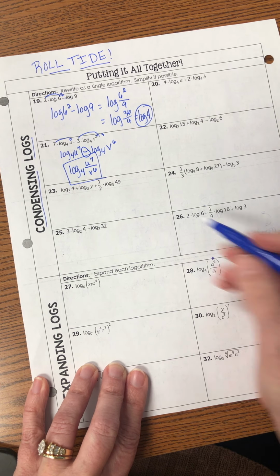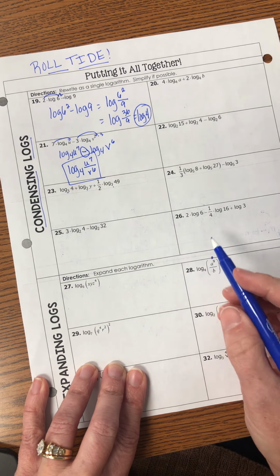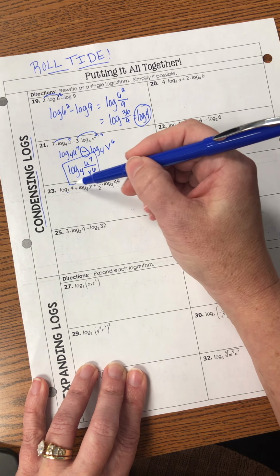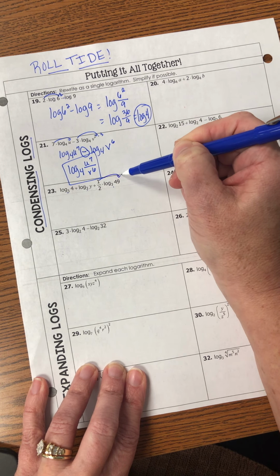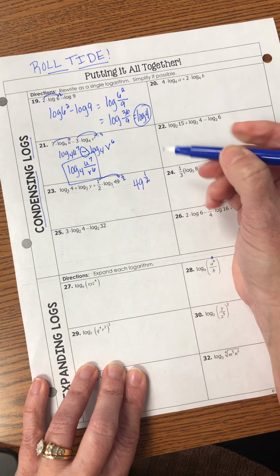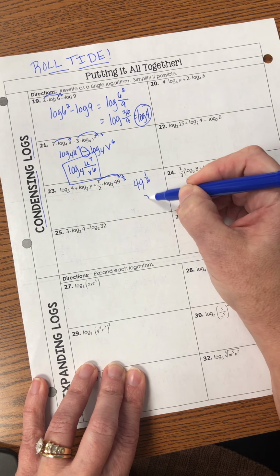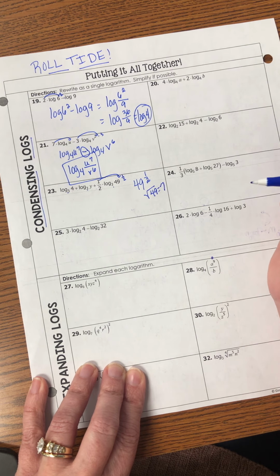Okay, now looking at the next one, I've got log base 3, log base 3, log base 3, and this time I've got addition. So I'm looking in the front to see if I have any big numbers, and I do. I've got 1/2. So I'm going to change that to 49 to the 1/2. I know 49 to the 1/2 is the square root of 49, which is 7.